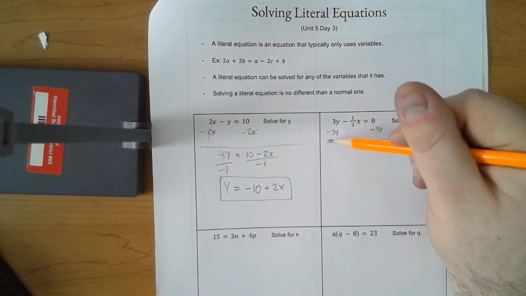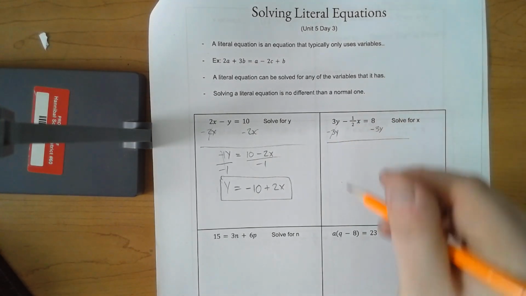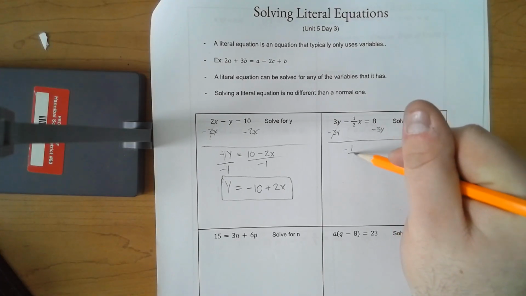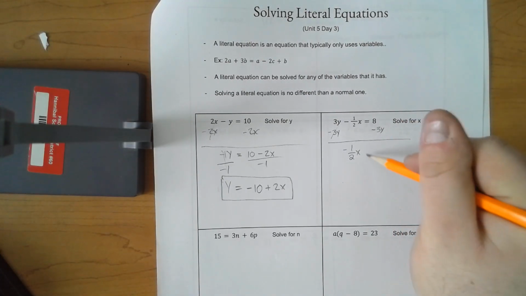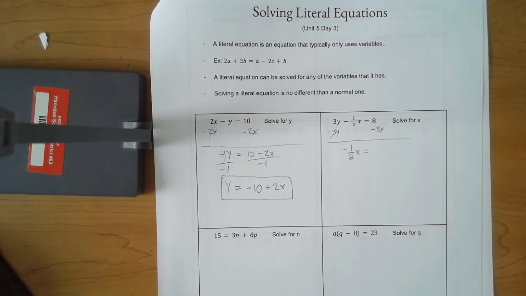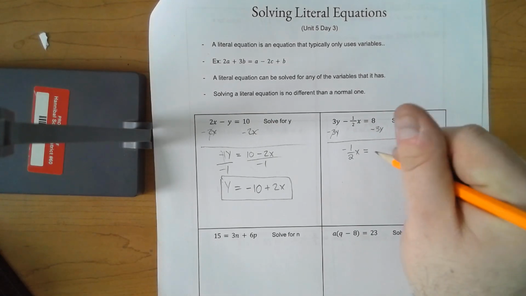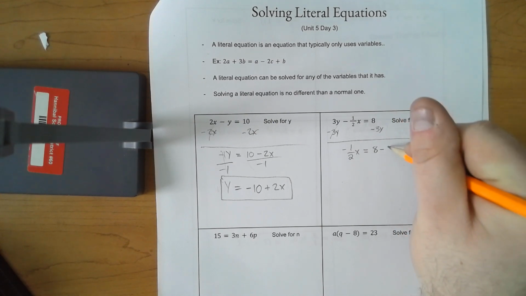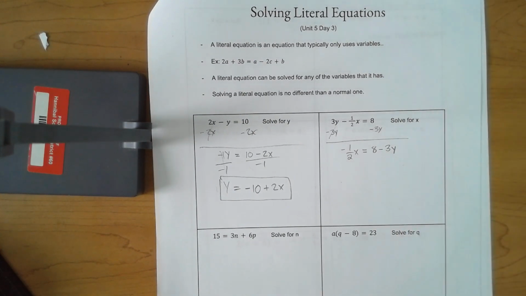On the left, they cancel. Bringing down what's left, I would have a negative 1/2 x equals. On the right, I have an 8 and a negative 3y. Those are not alike, so they cannot be combined. So they will just be written right next to each other. 8 minus 3y. From here, I need to get rid of that negative 1/2. I have negative 1/2 times x. There's a couple different ways you could go about this.